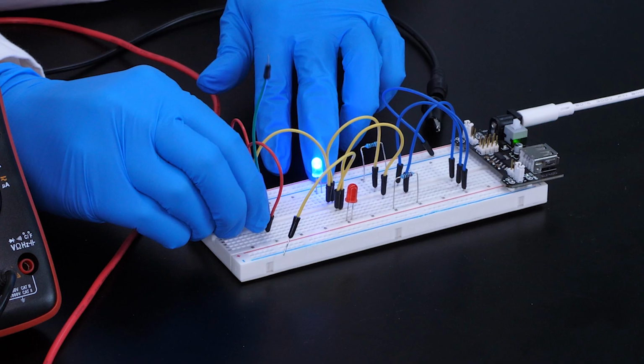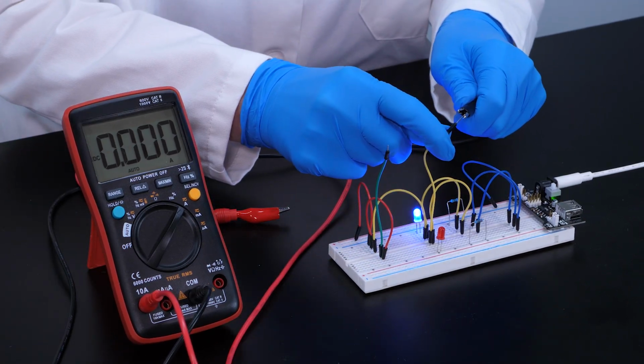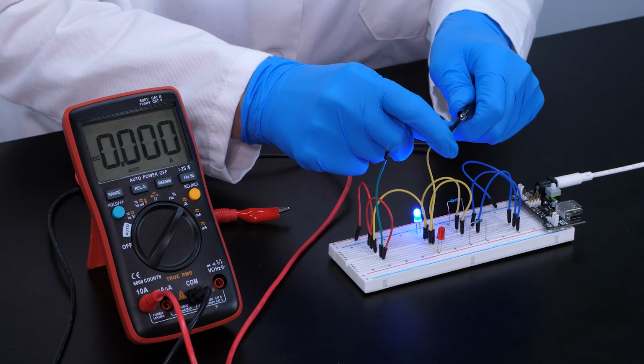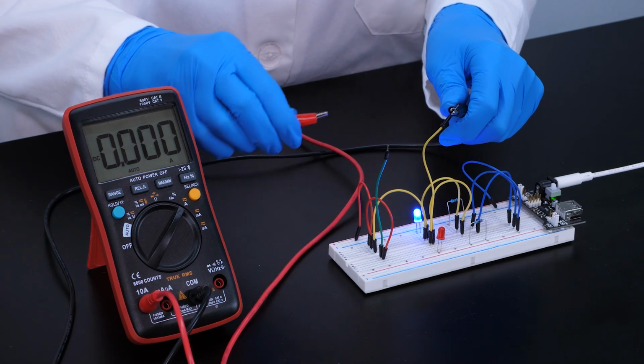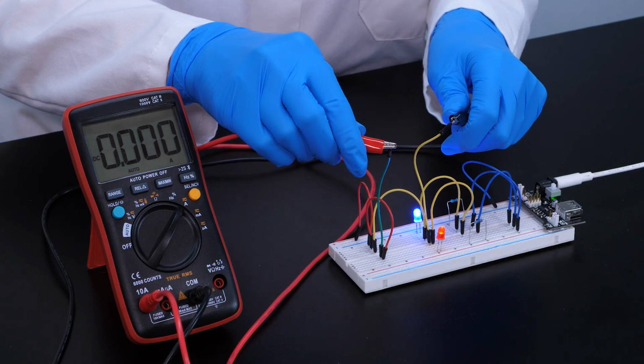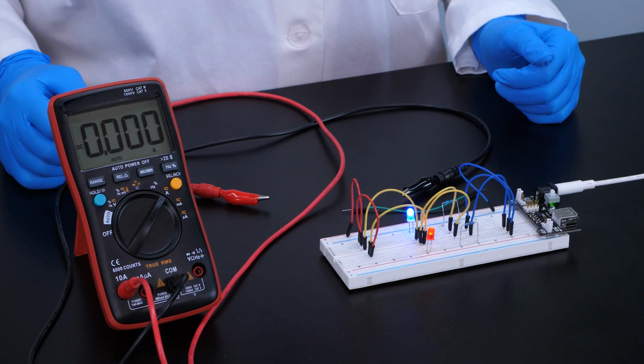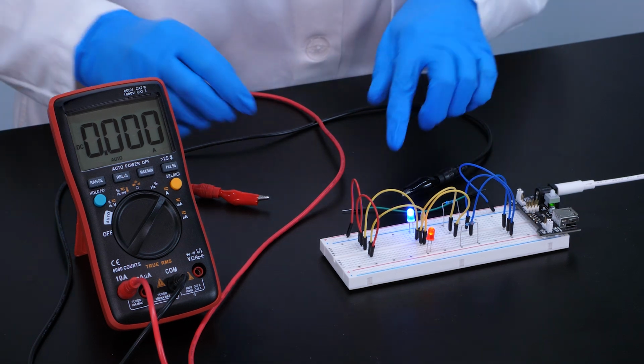However, since this is a parallel circuit, interrupting the circuit at this point disconnected only the first load, so the blue LED remained on. Now we attach the exposed end of the yellow jumper wire to the clip connected to the black lead of the multimeter. Then, we attach the exposed end of the green jumper wire to the clip connected to the red lead of the multimeter. When we connected the red lead, the circuit was closed again, so both LEDs are back on. The multimeter shows us that the current flowing through the first load is 0.005 amperes.